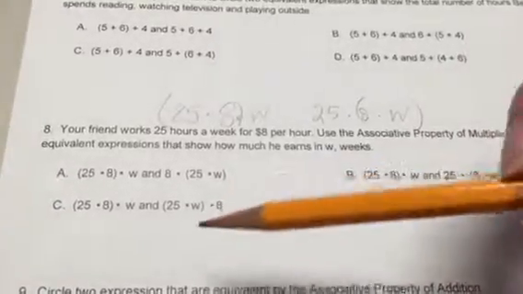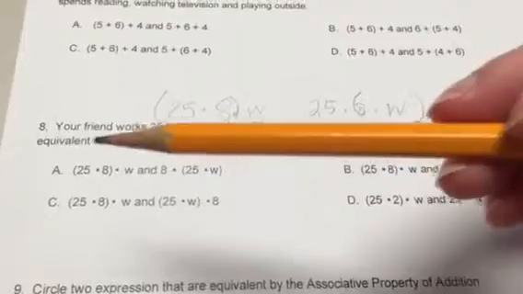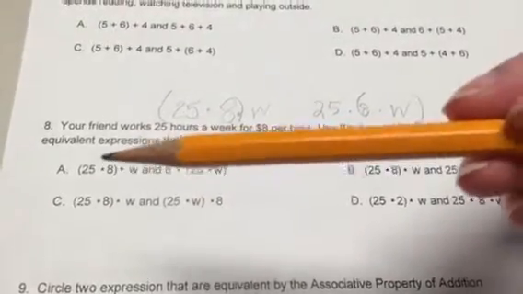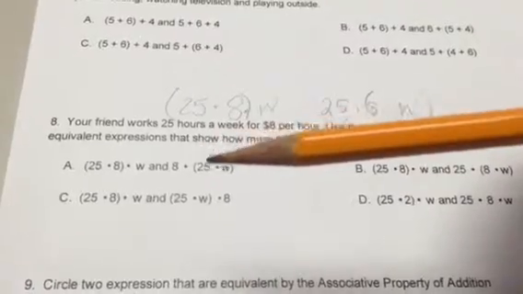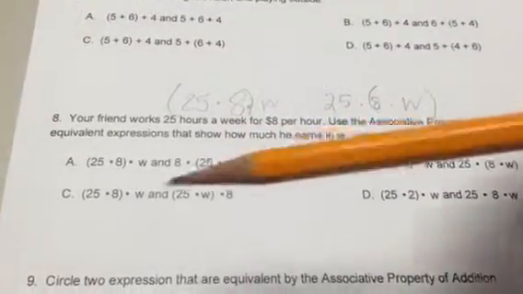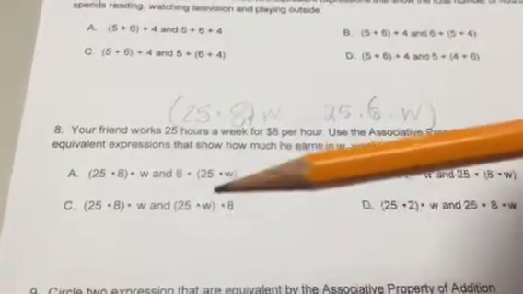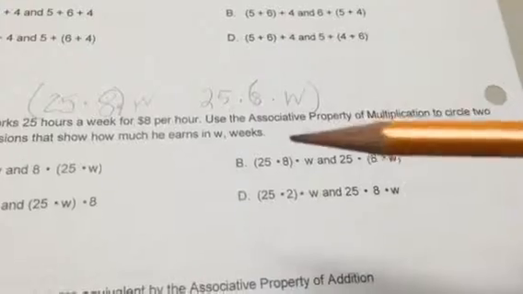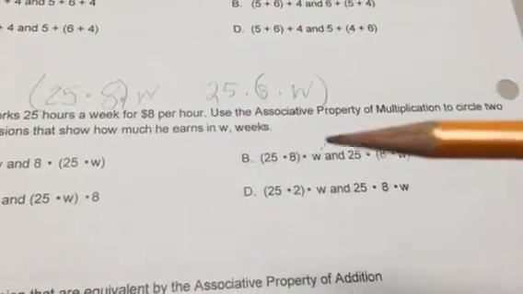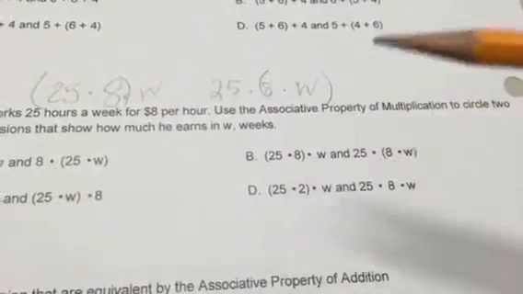Choice A has all those numbers and letters, but the associative property tells me they have to stay in the same order. So if it's 25-8W, this one has to be 25-8W, and it's not. So then I'll go here, 25-8W, 25W8. Those don't stay in the same order. So let's look here. 25-8W, 25-8W, and it shows the groupings changing.